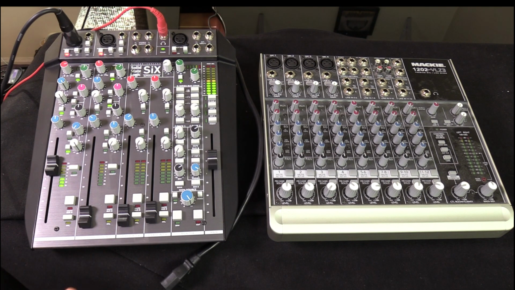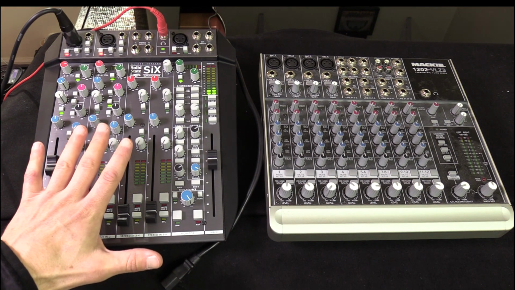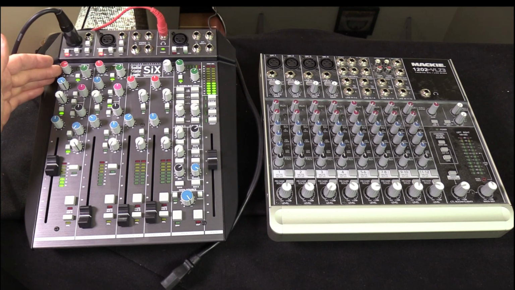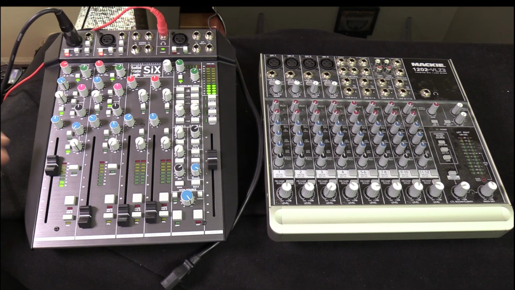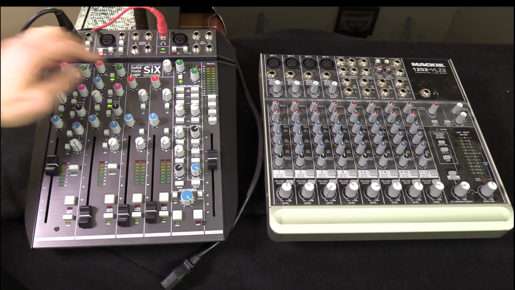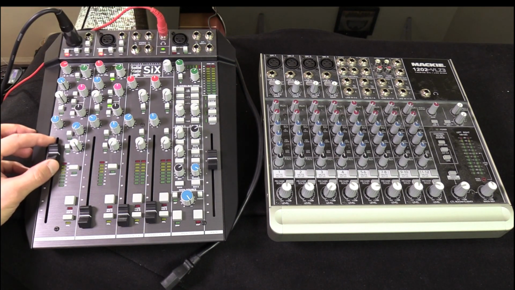I'm pretty sure you can't buy 1202 VLZ3s any longer, but it will give you a flavor of what it sounds like as opposed to what this sounds like, because one of the big selling points on these systems is the one knob compressor that's inline, but more than that is even the super analog circuitry that is fueling this mic pre.